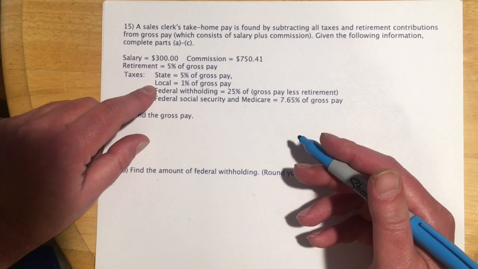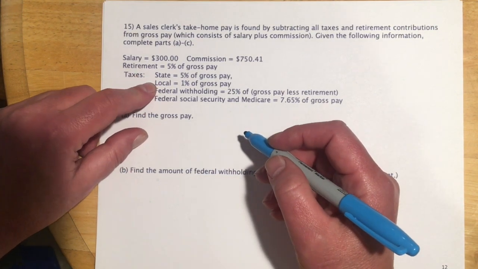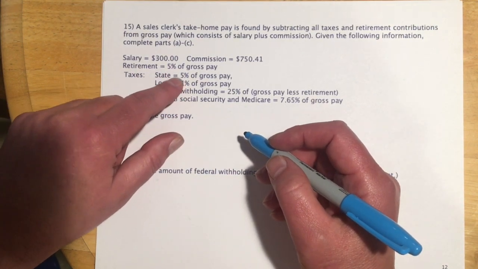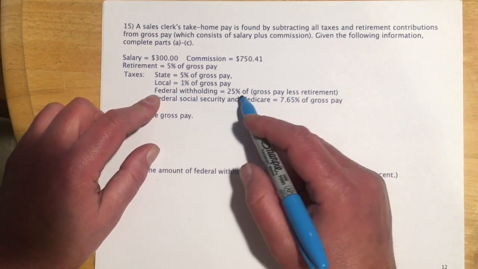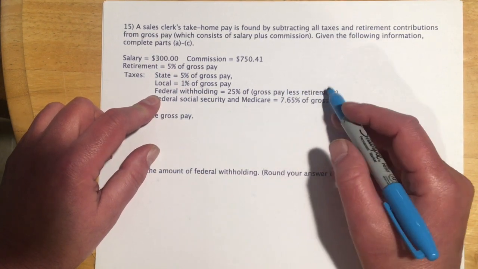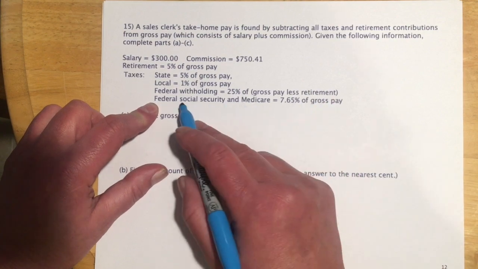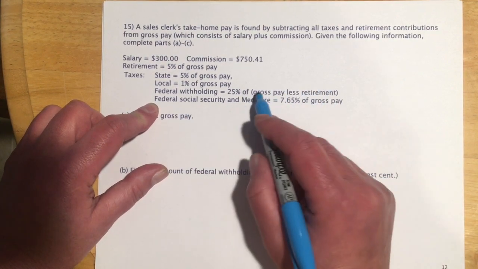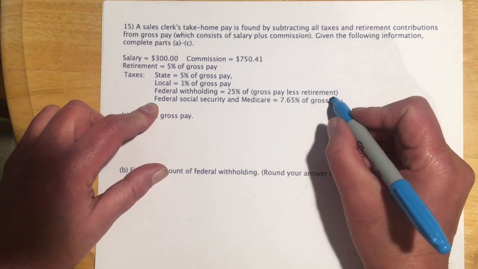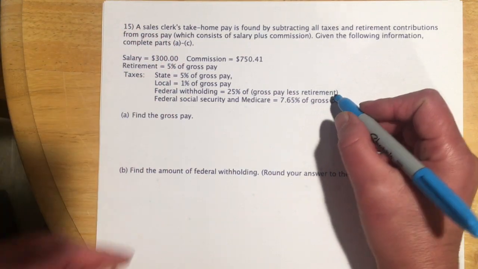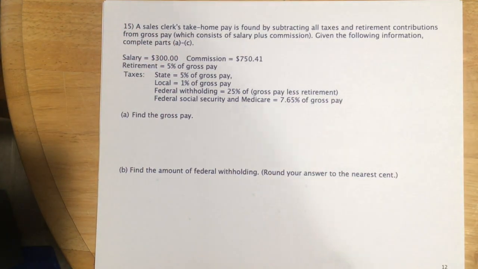And then taxes, this is where it gets a little funky. So state and local, they're 1% of gross pay. Federal withholding is 25% of gross pay, but less retirement. And then these two are gross pay. So we have this gross pay less retirement piece versus all these other things that are gross pay. So question 1 is find the gross pay.